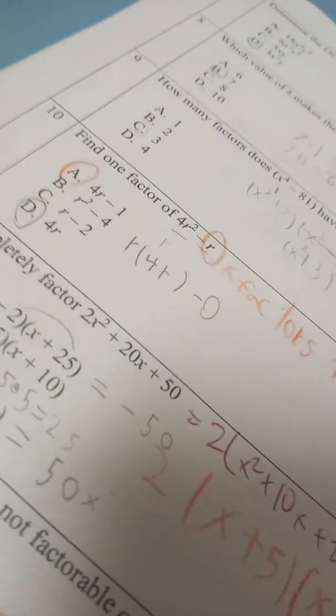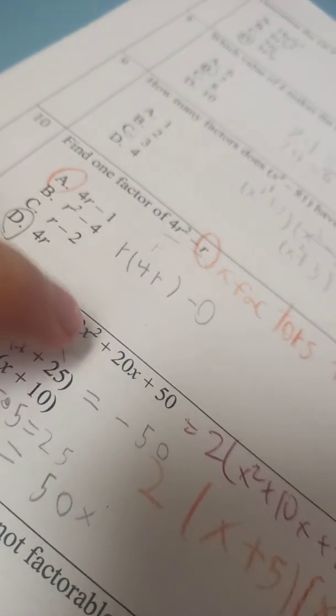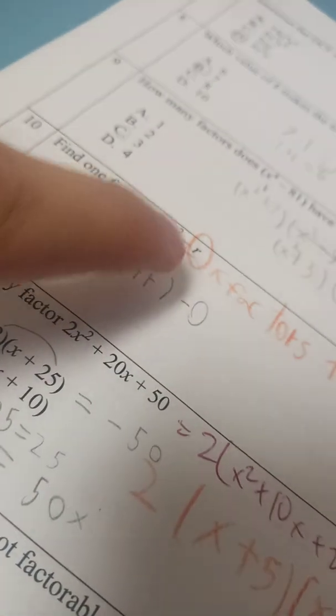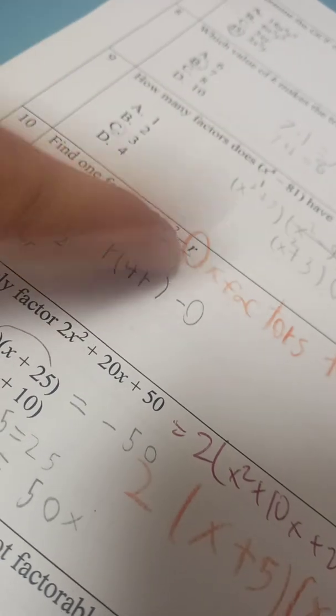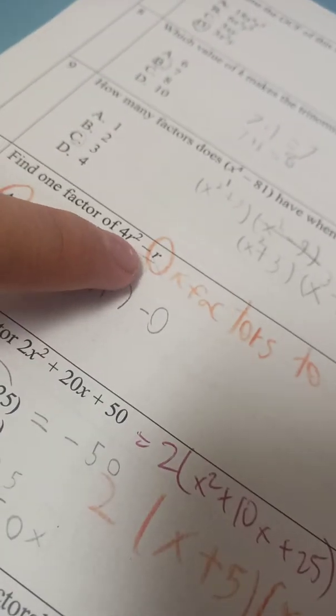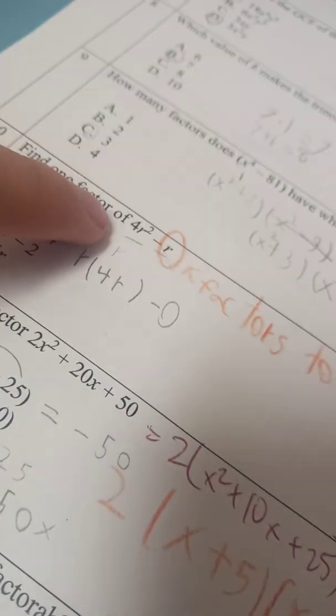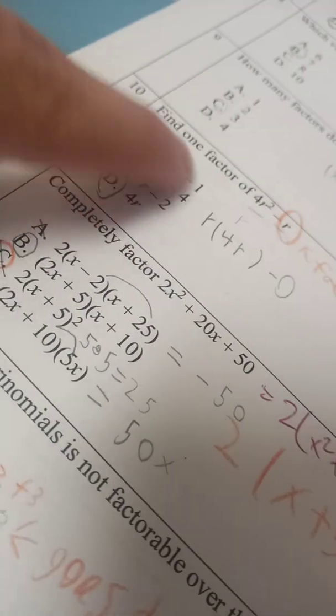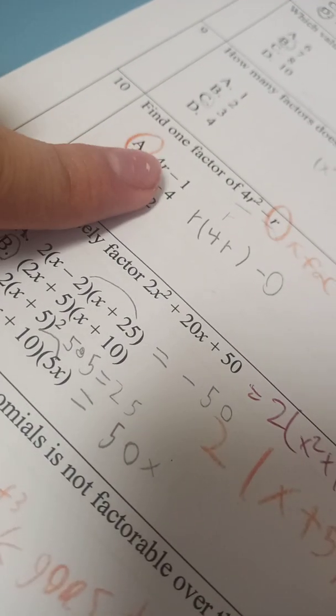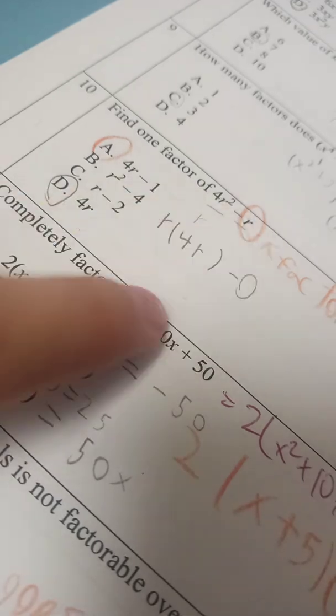Other things. When I tried to factor r, I factored r divided by r into 0. That is not correct. R divided by r is actually 1. So negative r would turn into negative 1, which is why the actual answer here is 4r minus 1 and not 4r.